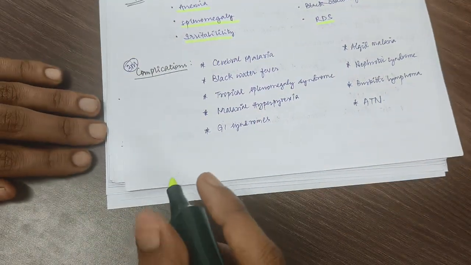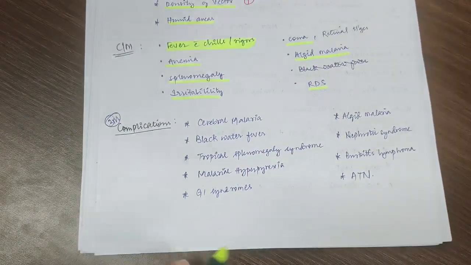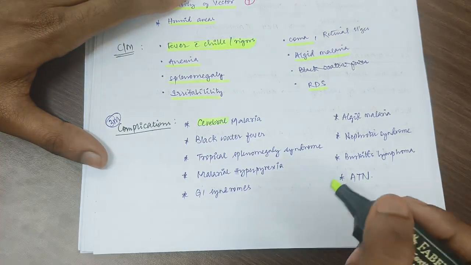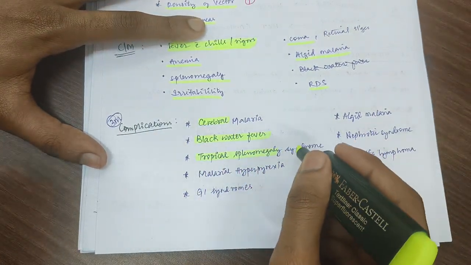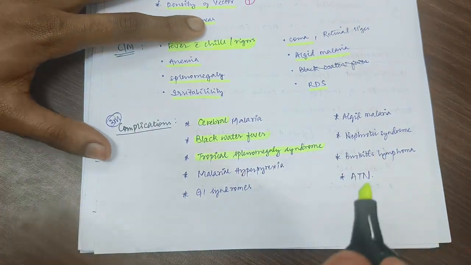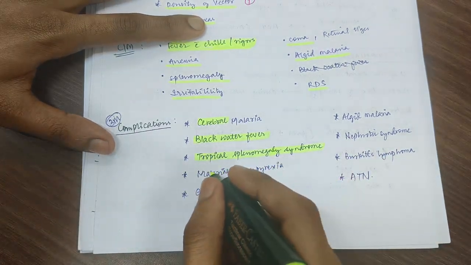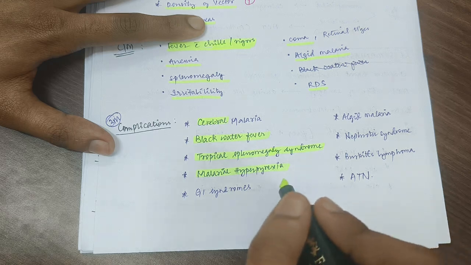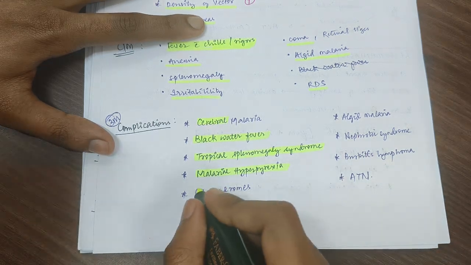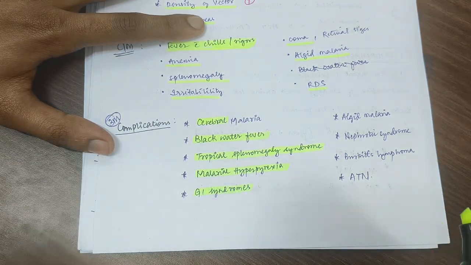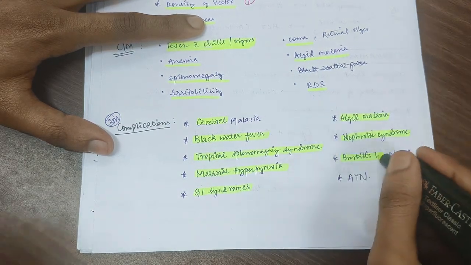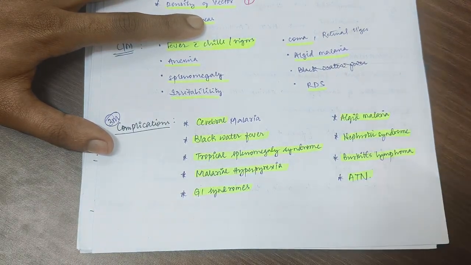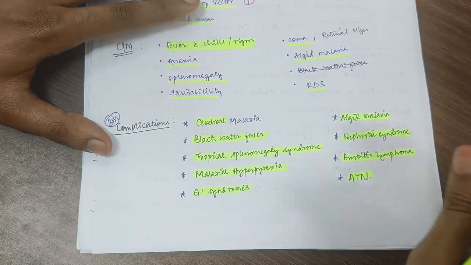What are the complications of malaria? They are going to ask it for 3 marks. Remember the cerebral malaria, black water fever, then tropical splenomegaly syndrome, then malarial hyperpyrexia, malarial hyperfever, then GI syndromes, algid malaria, nephrotic syndrome, Burkitt's lymphoma, and acute tubular necrosis. These are the complications of malaria.